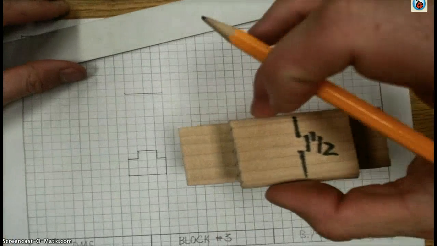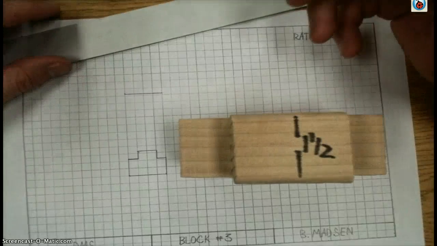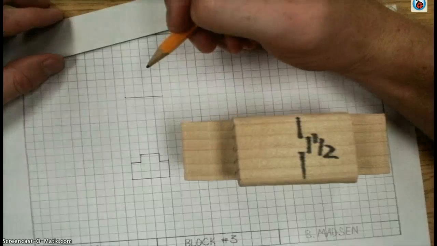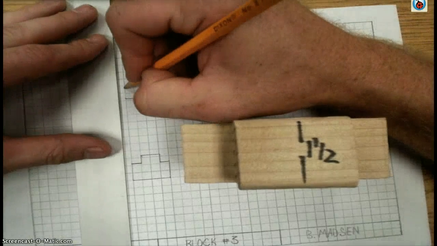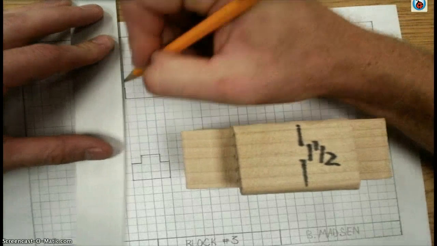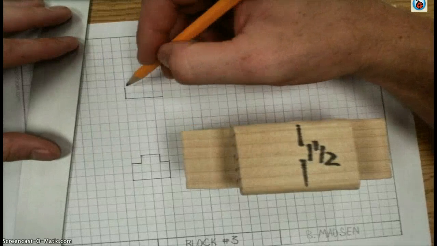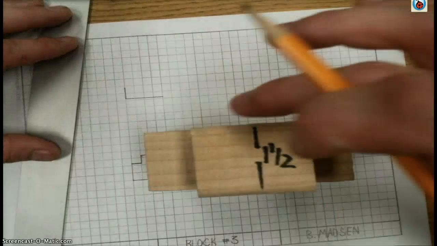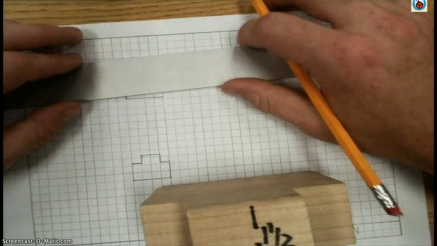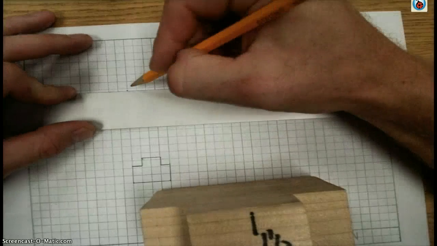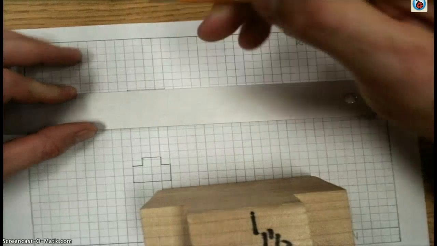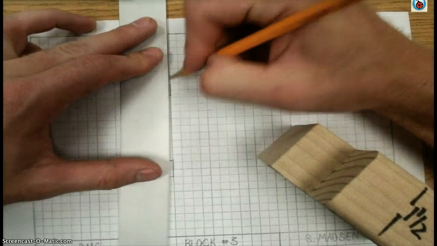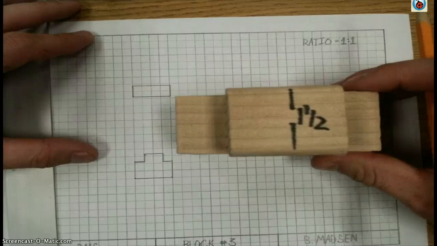And throw my depth on there, which is 1.5. So 1.5 will be right there. I've got enough now that I can go ahead and draw out my rectangle, the overall shape of this dude. Come over 4. Finish it out. Should look like that. That's the overall shape.